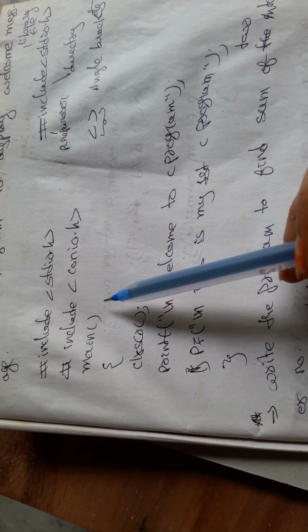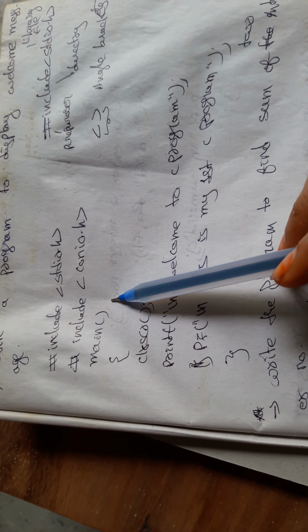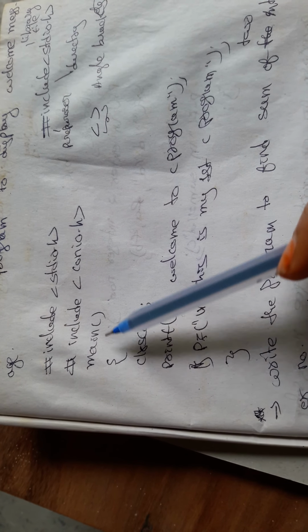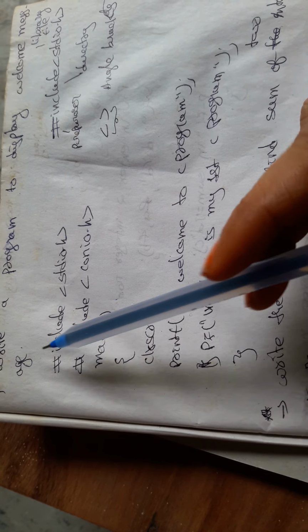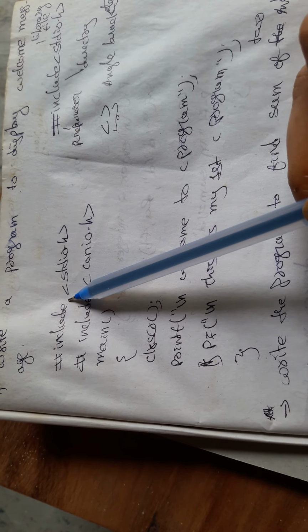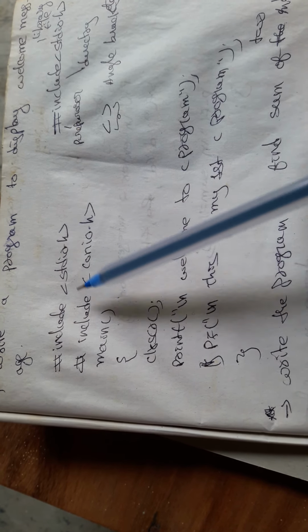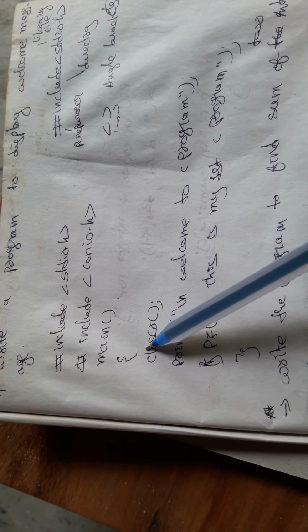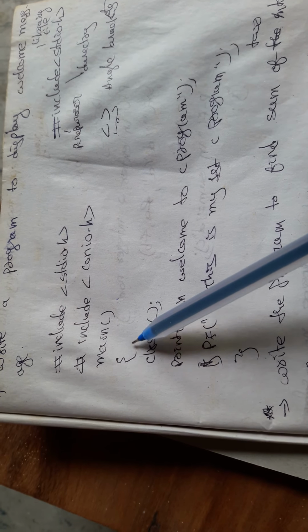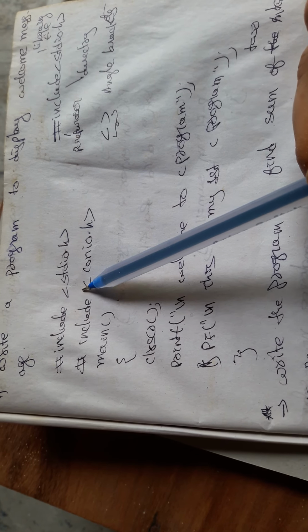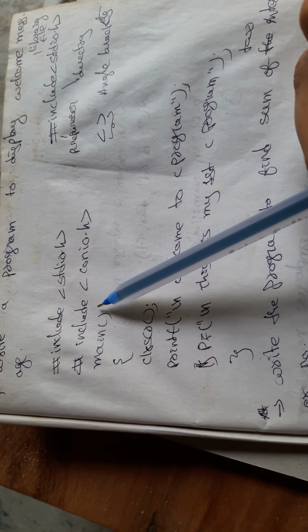I'm going to explain how to write a basic C program. There are some conditions and rules. First of all, while writing a C program we have to include #include <stdio.h> and #include <conio.h>, and main, and an opening brace. These are also called curly braces. You have to learn these by heart: #include stdio.h, conio.h, main.